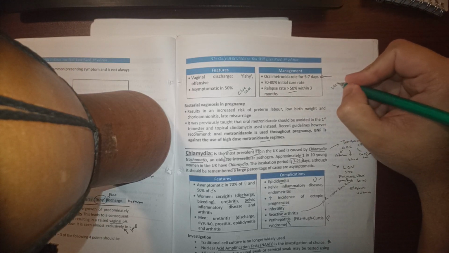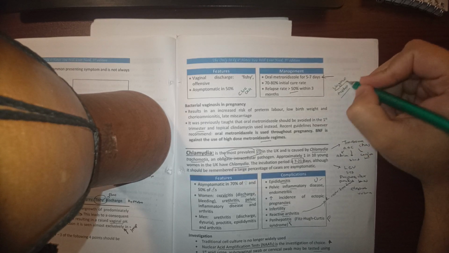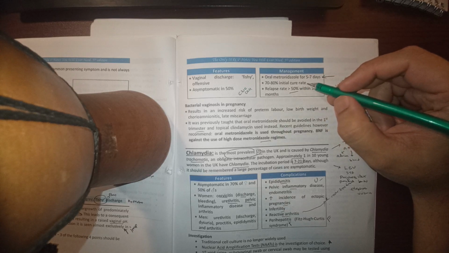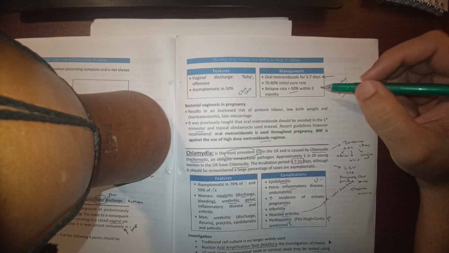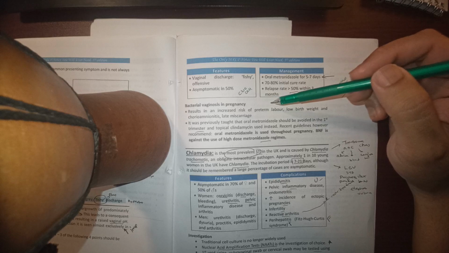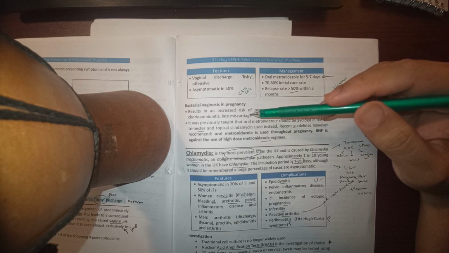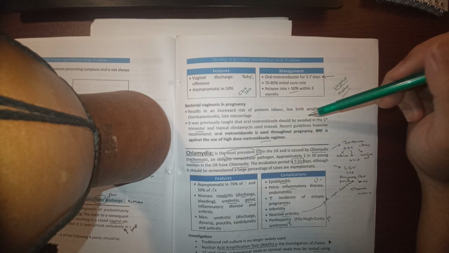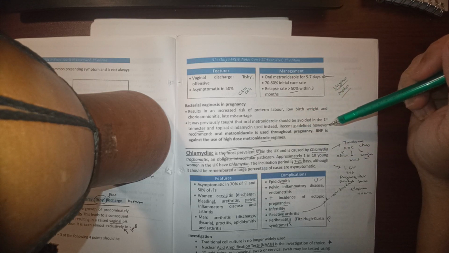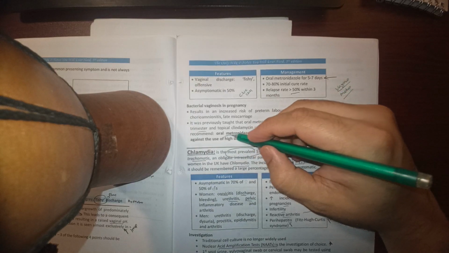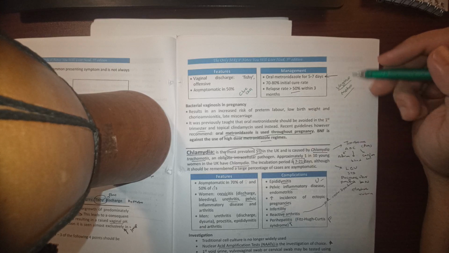Metronidazole for vaginosis for 5 to 7 days. 70 to 80% initial cure rate and relapse in more than 50% within 3 months. Bacterial vaginosis in pregnancy results in an increased risk for preterm labor, low birth weight, chorioamnionitis, and late miscarriage. It was previously taught that oral metronidazole should be avoided in the first trimester, and topical clindamycin used instead. Recent guidelines, however, recommend oral metronidazole is used throughout pregnancy. So BNF is against the use of high-dose metronidazole regimes.